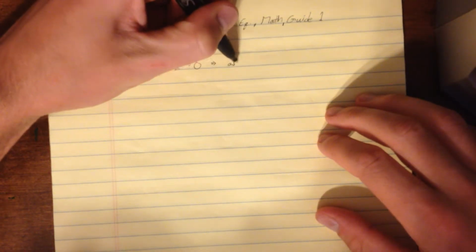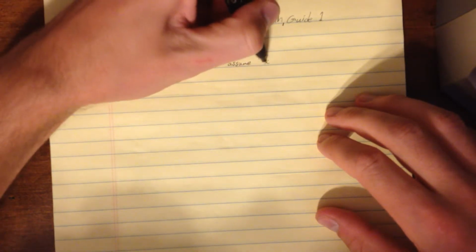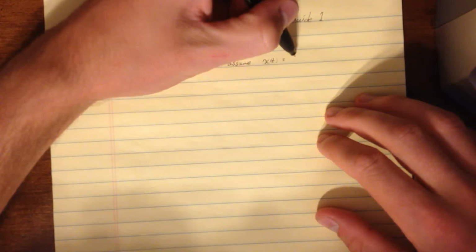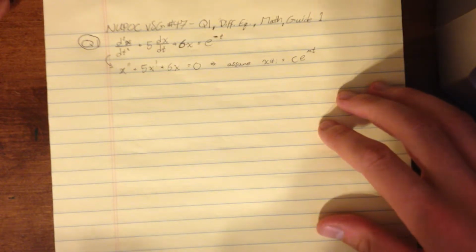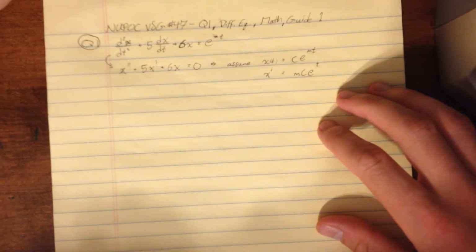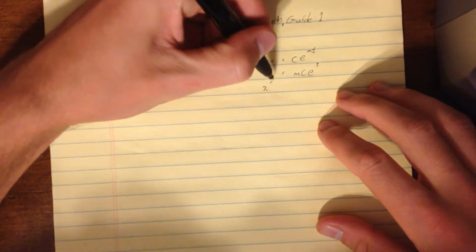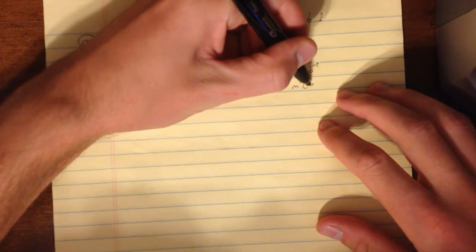Let's just assume here that our x of t is going to equal c times e to the mt, or something like that. That means our x prime is going to equal m c e to the mt, and our x double prime is going to equal m squared c e to the mt.